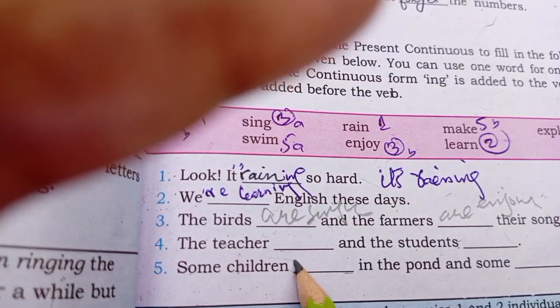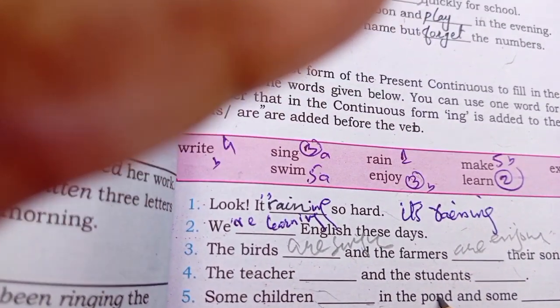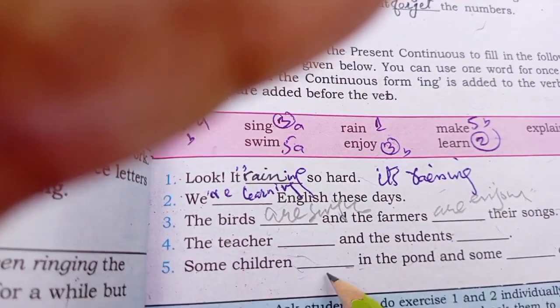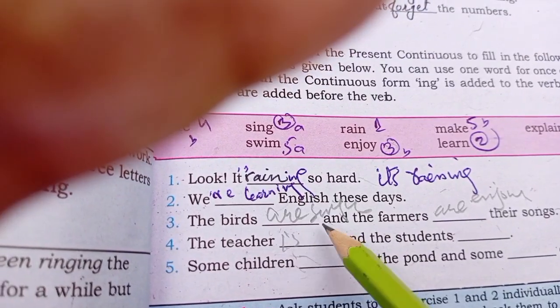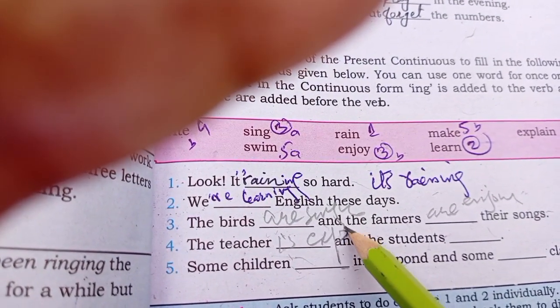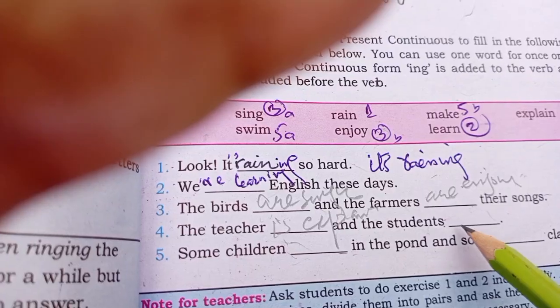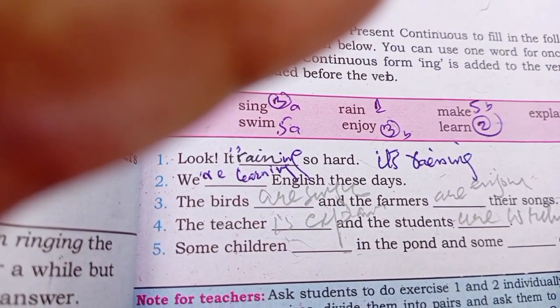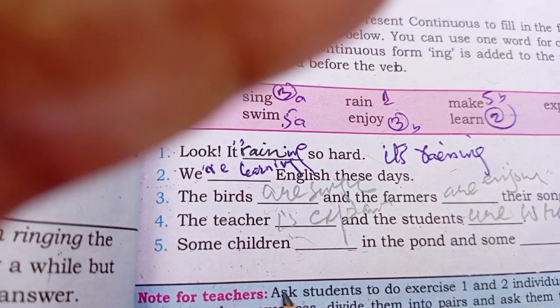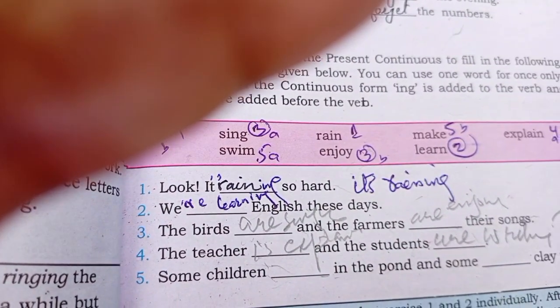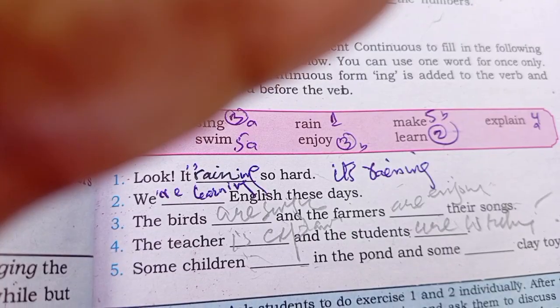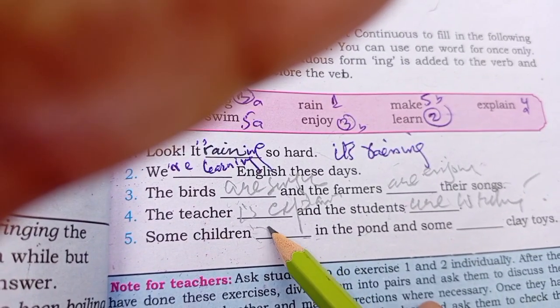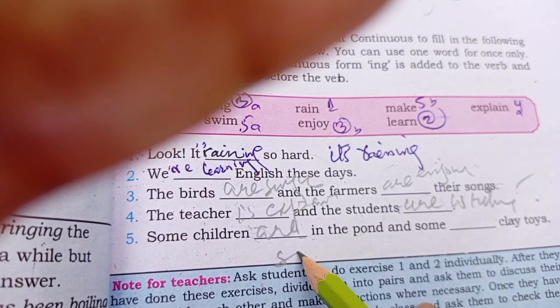The teacher and the students. The teacher is explaining, and the students are writing. Some children, what do some children do? Swimming. Some children are swimming.